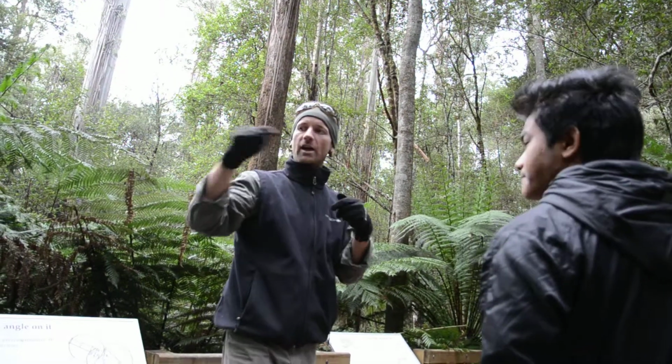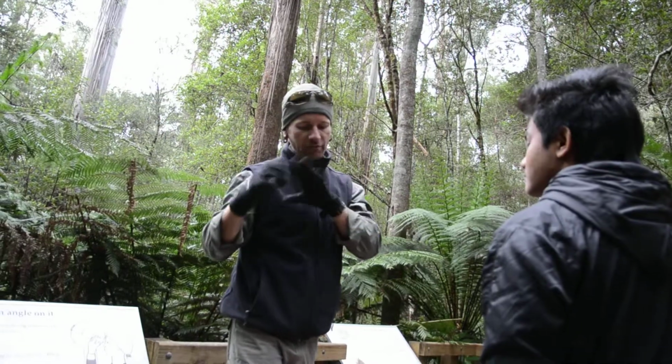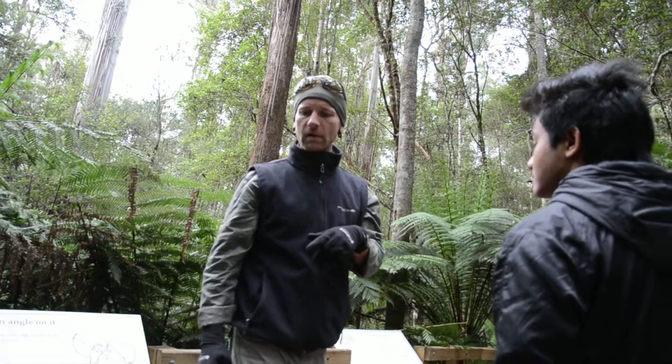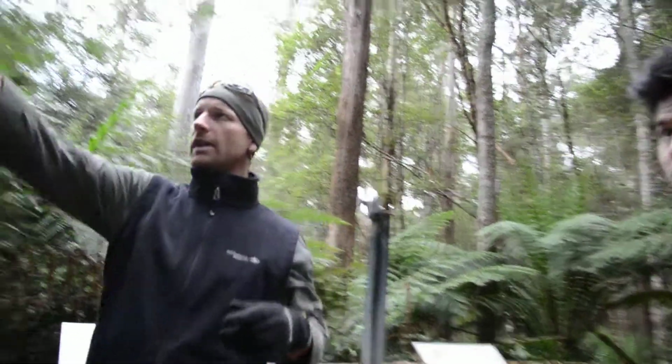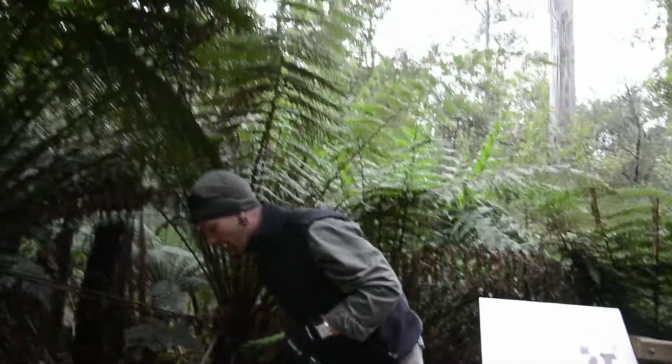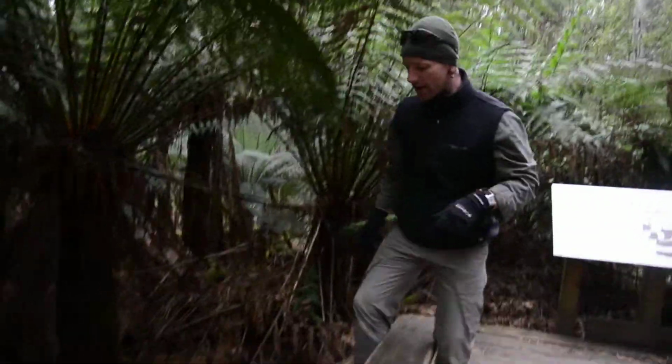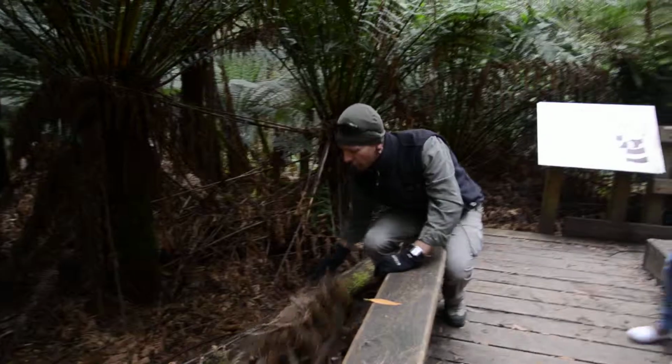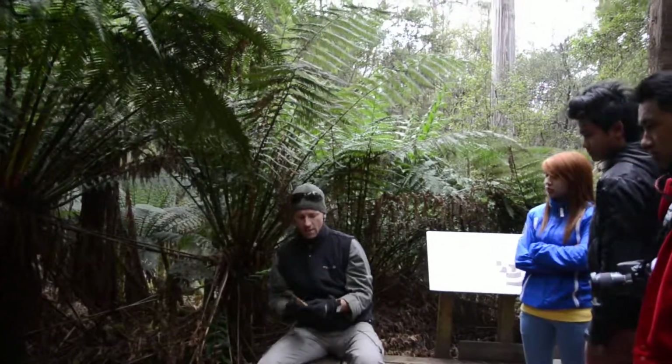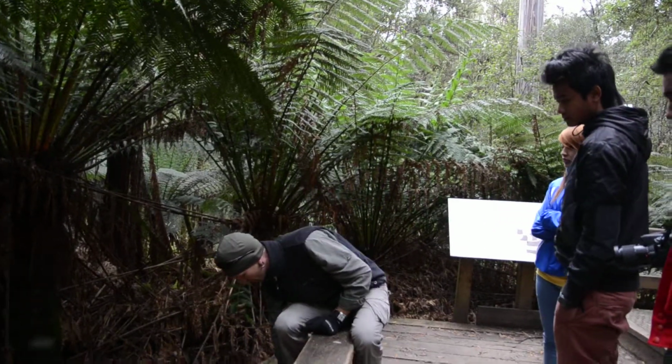Now, as you make your way down, and I'll teach you more about the different plants when we're at the bottom. I should probably tell you about this guy. This one here is a Dicksonia antarctica. I just need to get a frond from a dead one. It's not a good example.